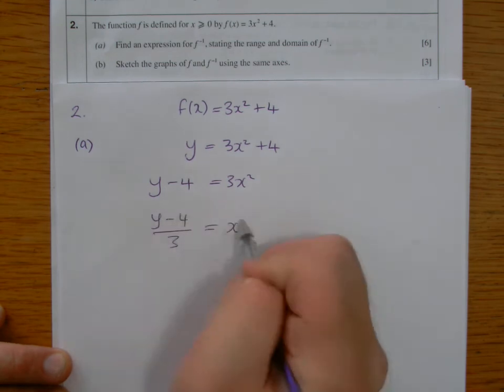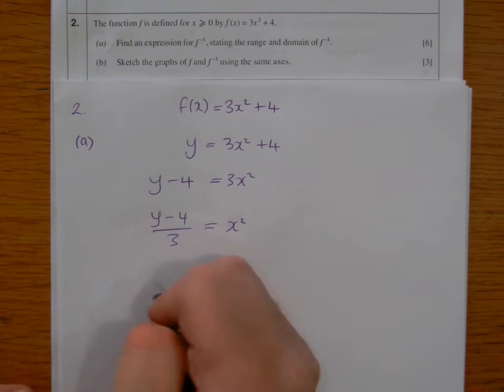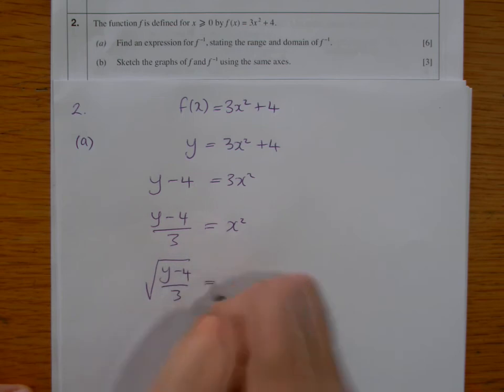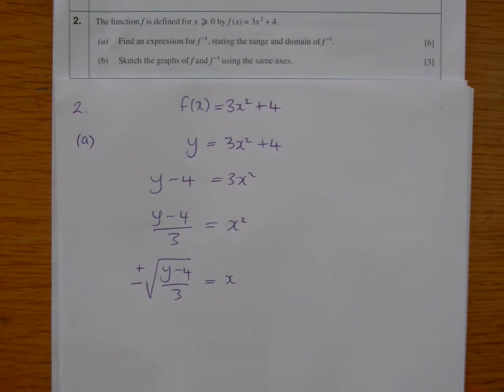and we get x squared on its own once we take the 3 over. Now, of course, when we've got x squared, we've got to get x, so we've got to take the square root. So we've got to square root the whole thing, but we must remember when we square root, there are two options, aren't there? There's a plus option and there's a negative option, because it could be either or as a result there.